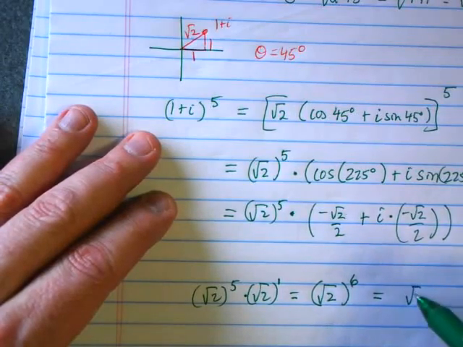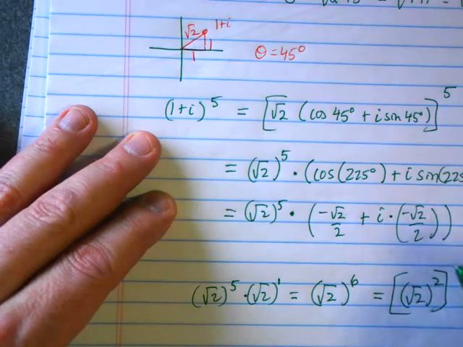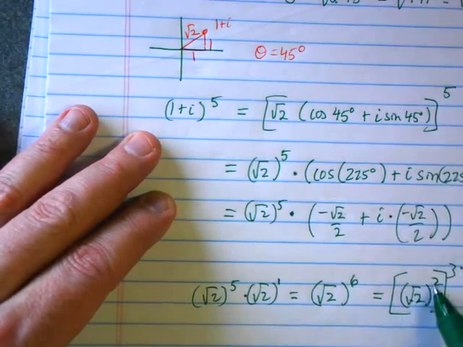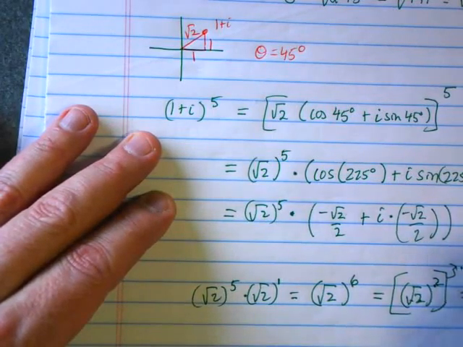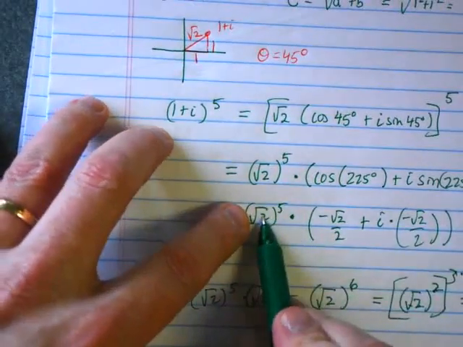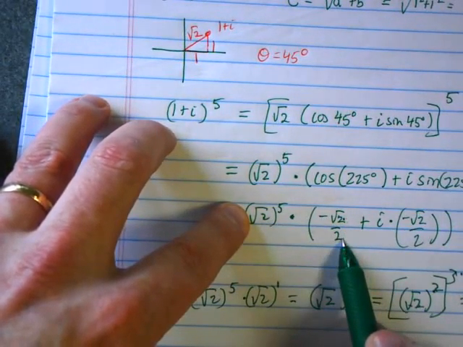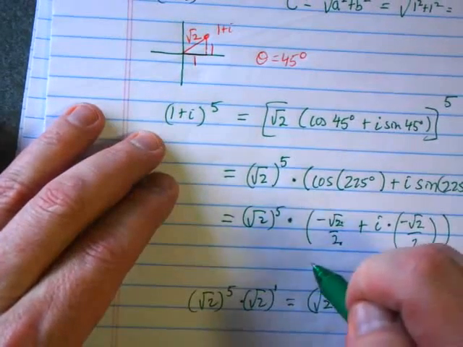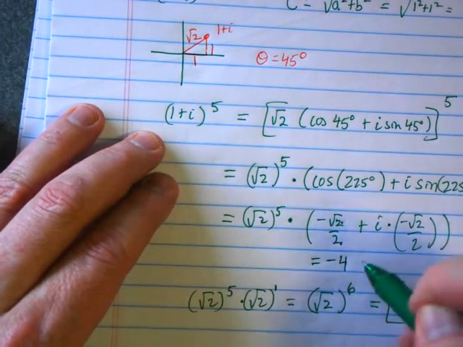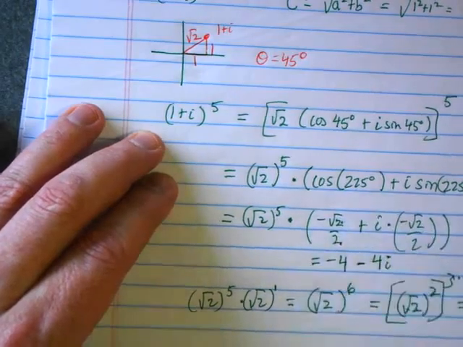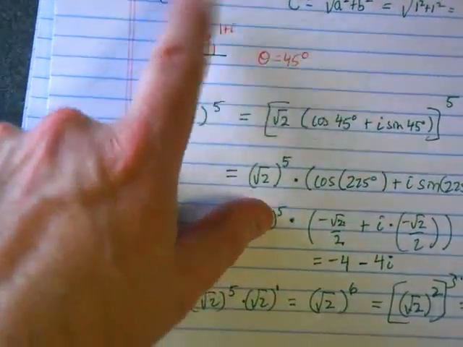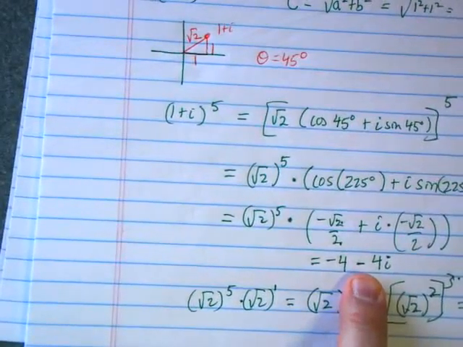That's the square root of 2 squared cubed, because 2 times 3 would be 6. What's the square root of 2 squared? What's 2 cubed? 8. So, the square root of 2 to the 5th times square root of 2 is 8. 8 divided by 2 is 4. So this is negative 4 minus 4i. That's what you get when you take 1 plus i to the 5th. You get negative 4 minus 4i.